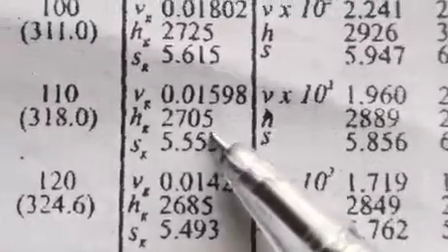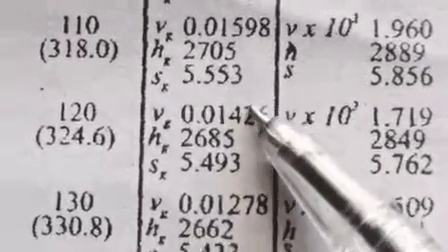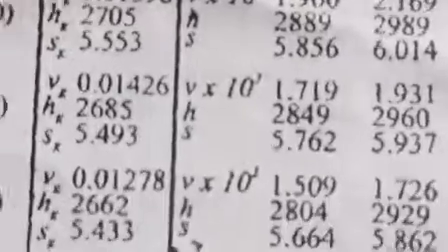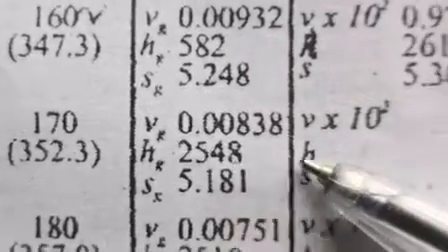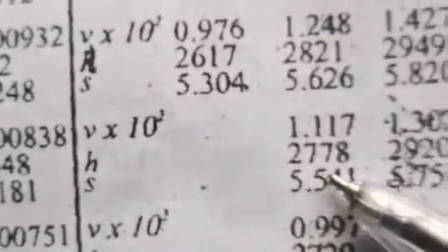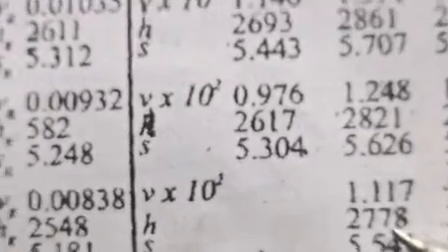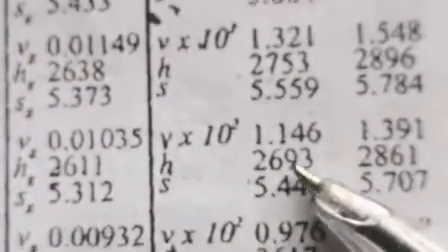So we're looking for 2576. Okay, where is 27?